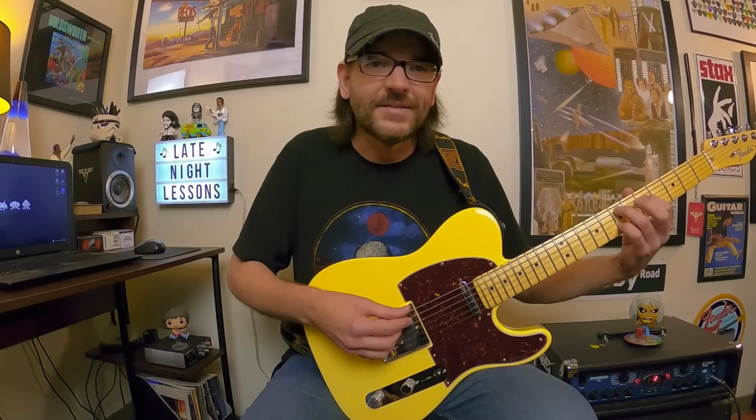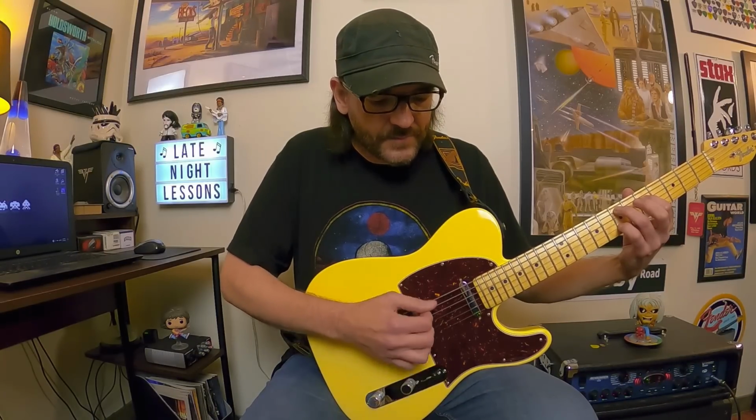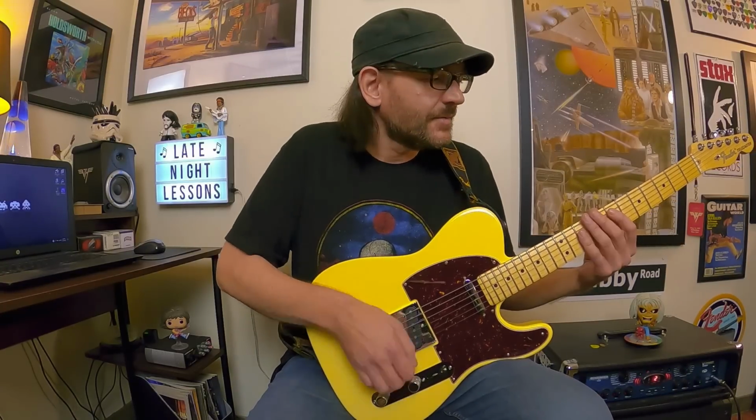Real dreamy and spacey chord. I love it. That with the TC Electronic Ditto looper, and now I'm going to target these ninths, that F sharp.